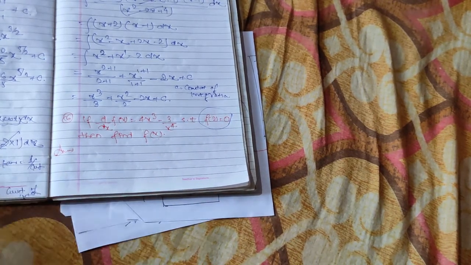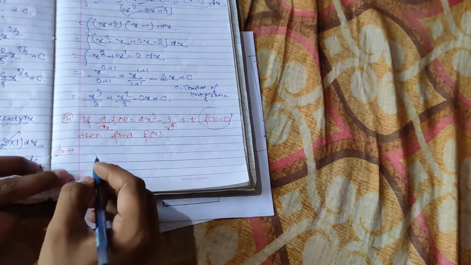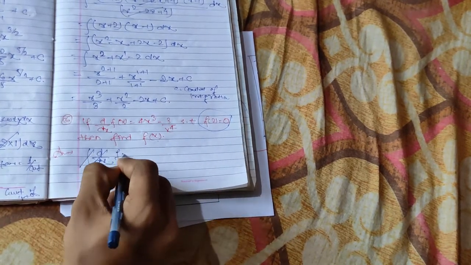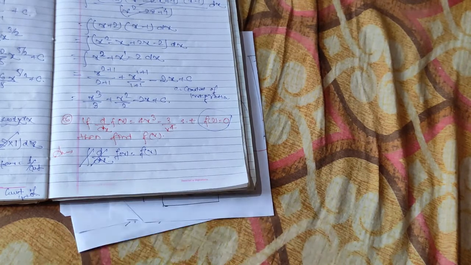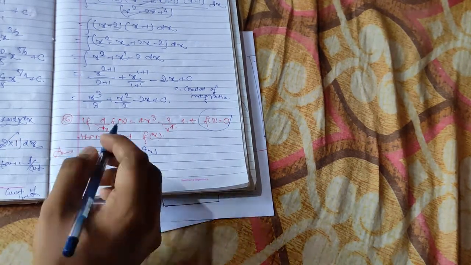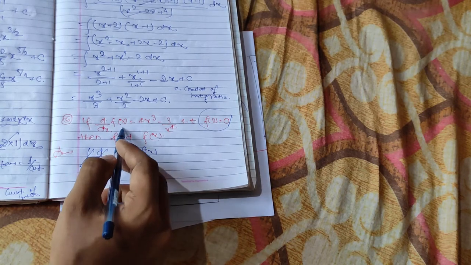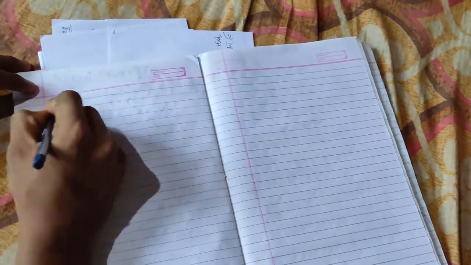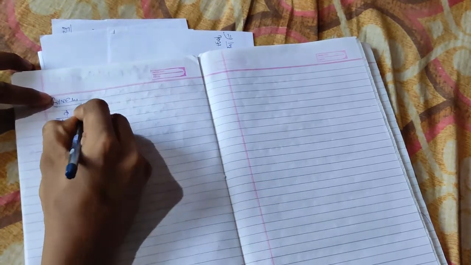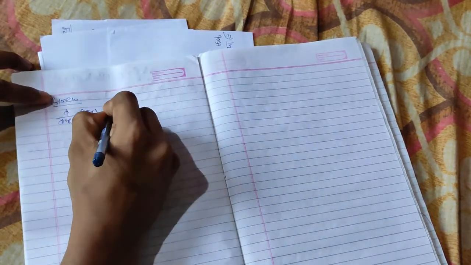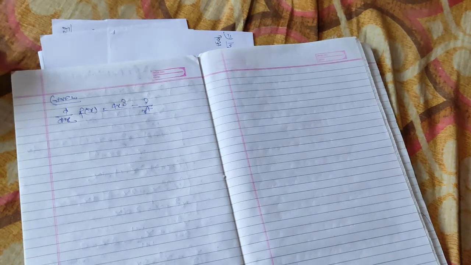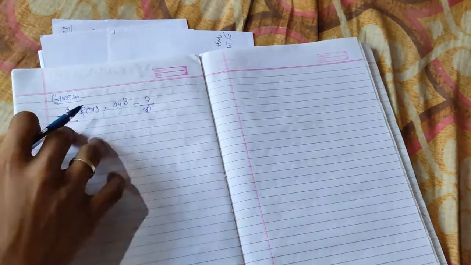At the start of our basic lecture we saw that when integration and differentiation come together they cancel each other, and we simply get the value of f of x. Similarly here, the differentiation of f x is given and we have to find f x. So what is given is d by dx, means differentiation of f x, is equal to 4x cube minus 3 by x to the power 4. To find f x we will take the integration on both sides.